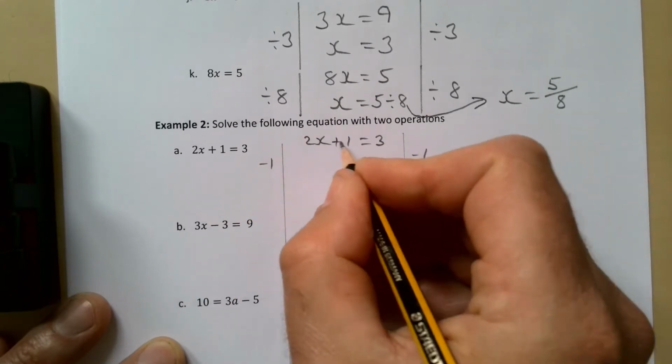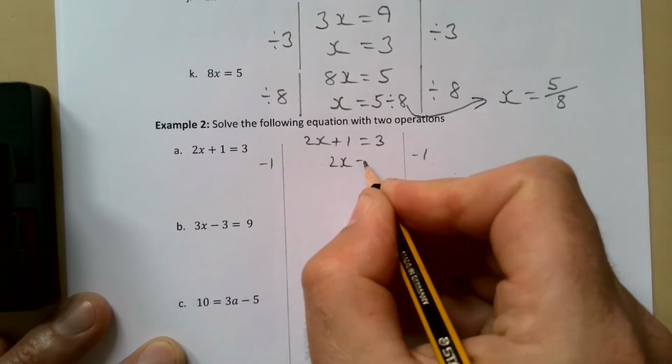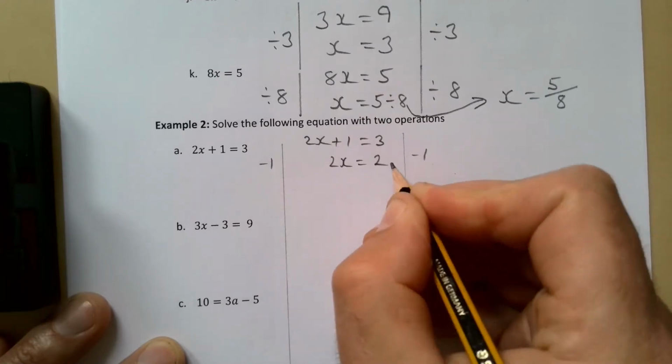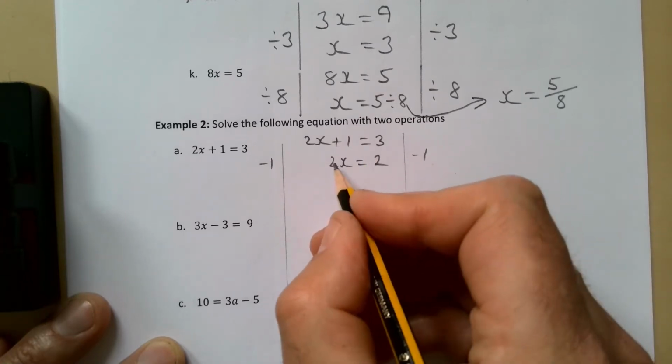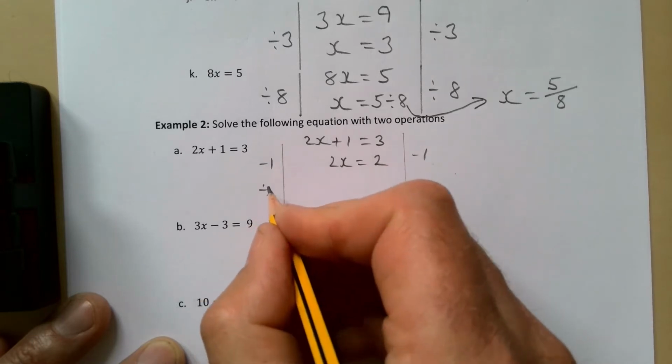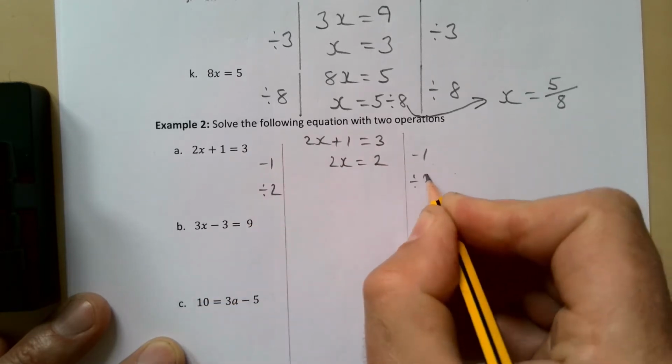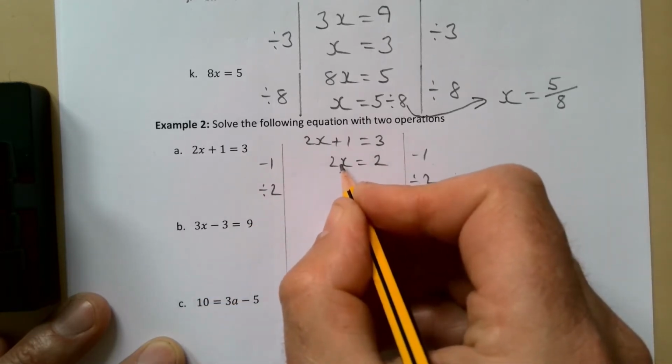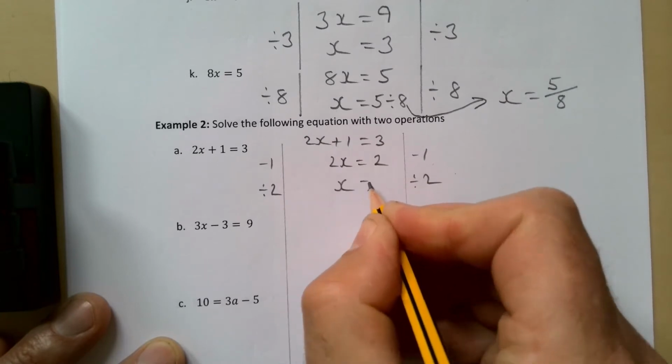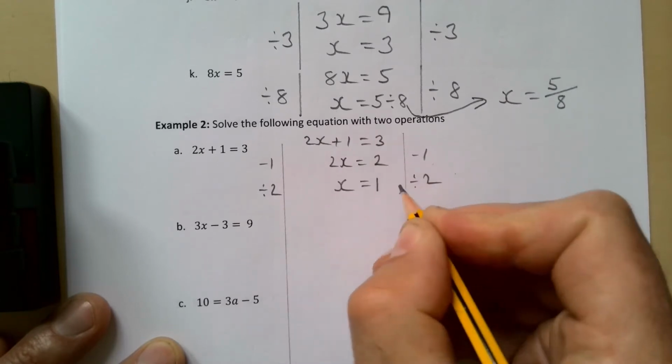If I take away 1 from this side, I get 2x. If I take away 1 from this side, I get 2. We have twice as much as we want here, so we're going to divide everything by 2. 2x divided by 2 gives me x. 2 divided by 2 gives me 1.